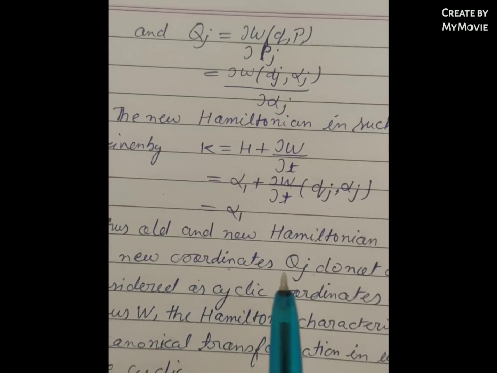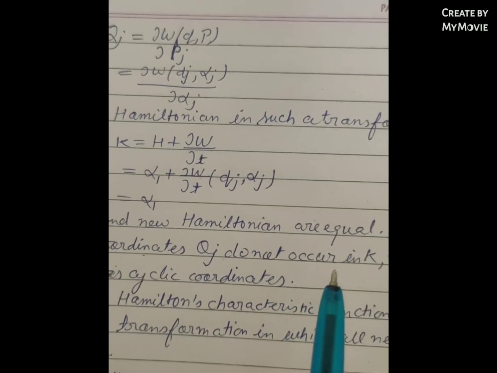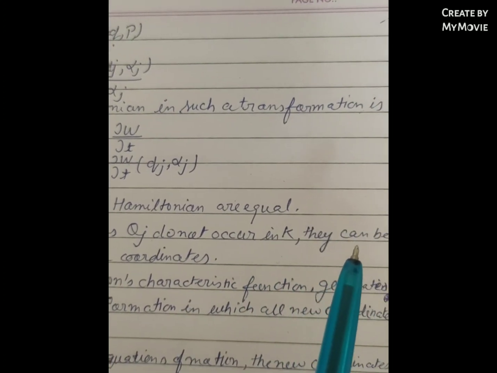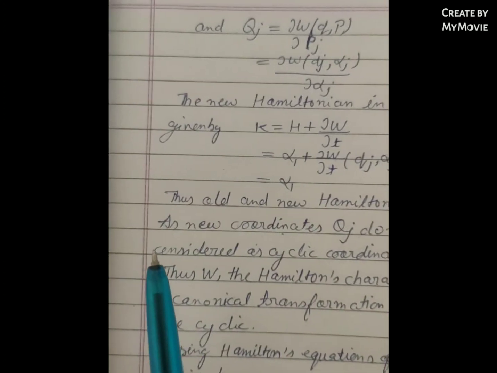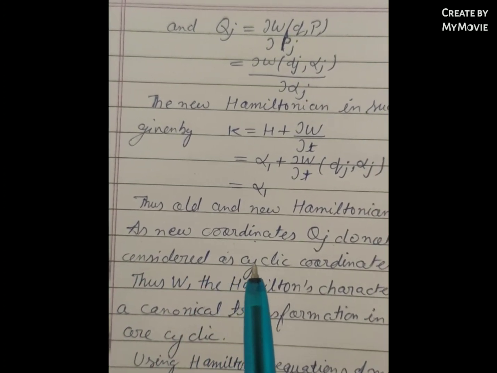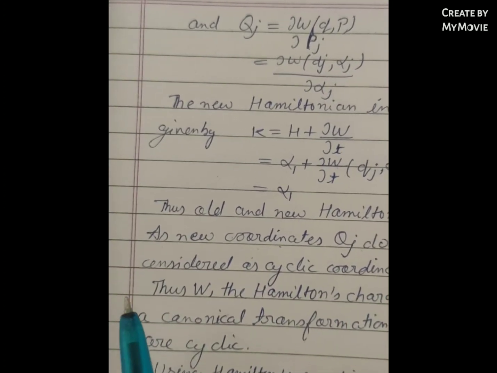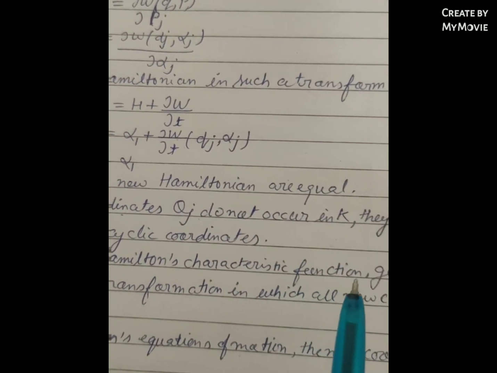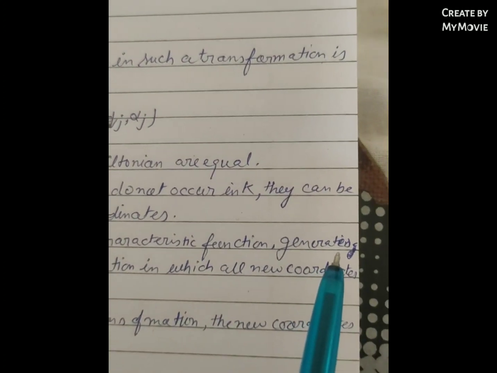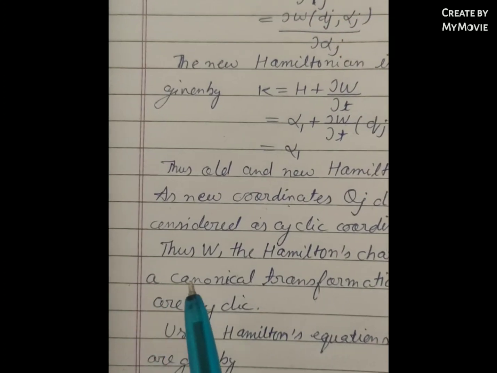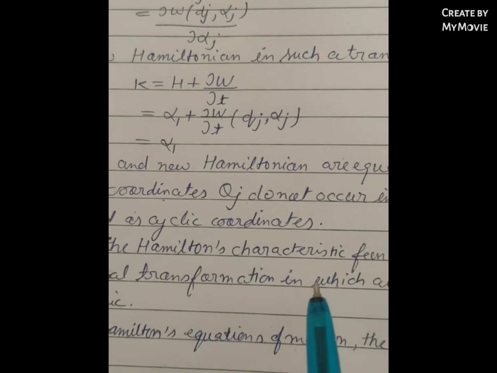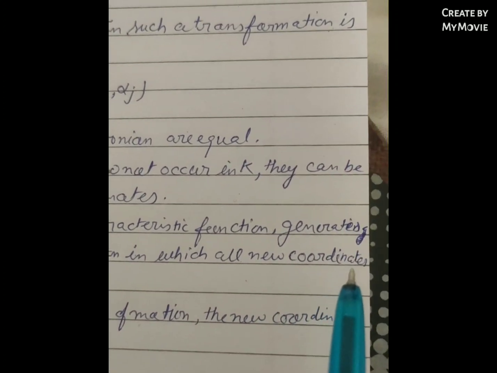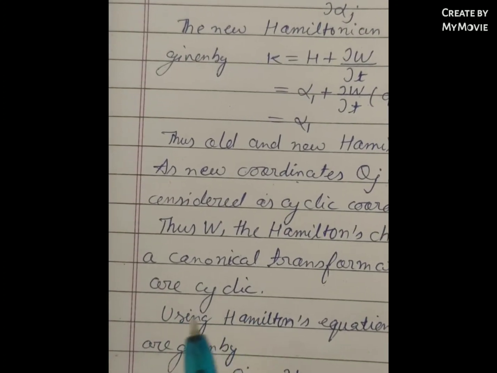as the new coordinates Qj do not occur in K, they can be considered as cyclic coordinates. Thus W, the Hamilton's characteristic function, generates a canonical transformation in which all the new coordinates are cyclic.